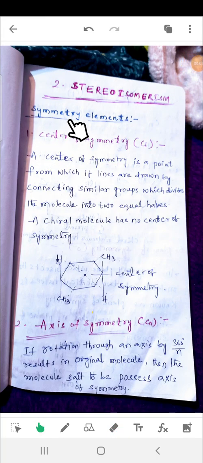We are going to discuss symmetry elements. Important individual questions will come from an examination point of view.